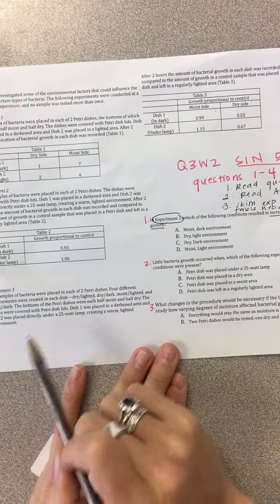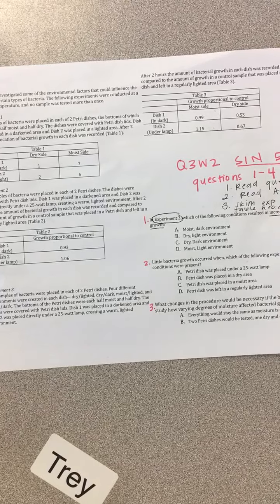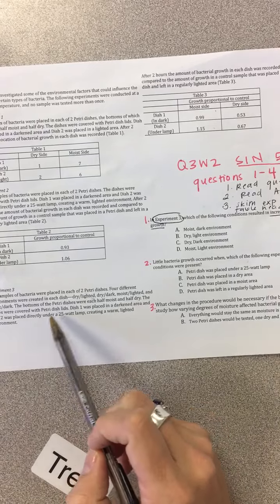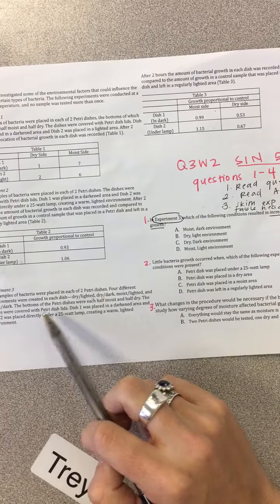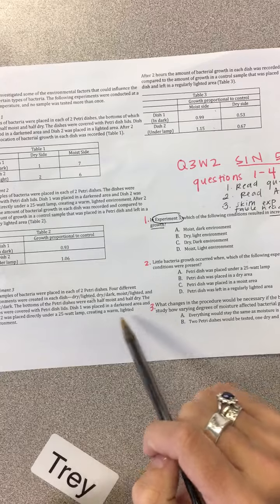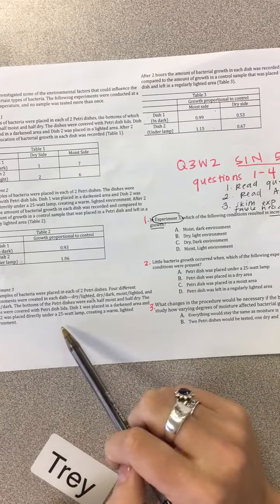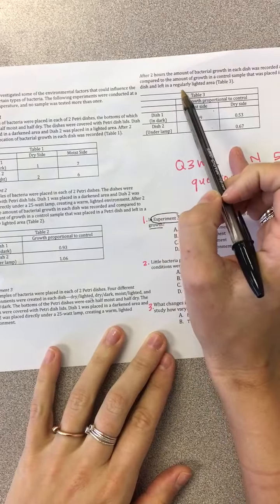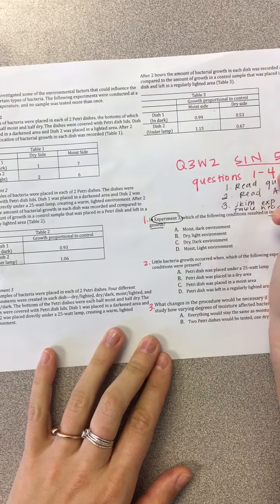Looking at these numbers here, 10 samples of bacteria were placed in each of 2 Petri dishes. And I'm just going to read it so I know that I understand. 4 different environments were created: dry light, dry dark, moist light, and moist dark. The bottoms of the Petri dish were each half moist and half dry. The dishes were covered with a Petri dish lid. Dish 1 was placed in a darkened area, dish 2 under a 25 watt lamp. After some time, the amount of bacterial growth in each dish was recorded and compared.